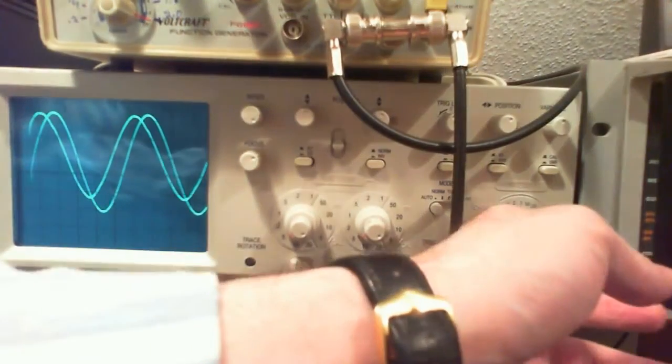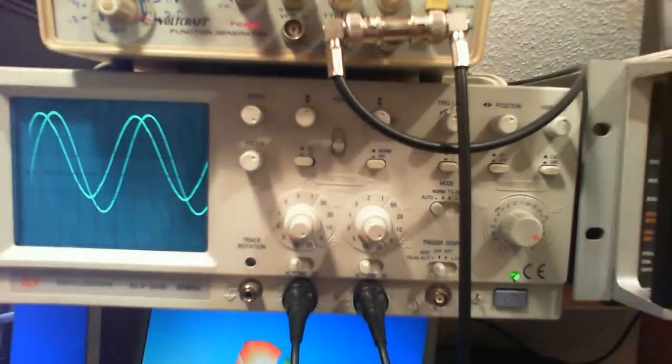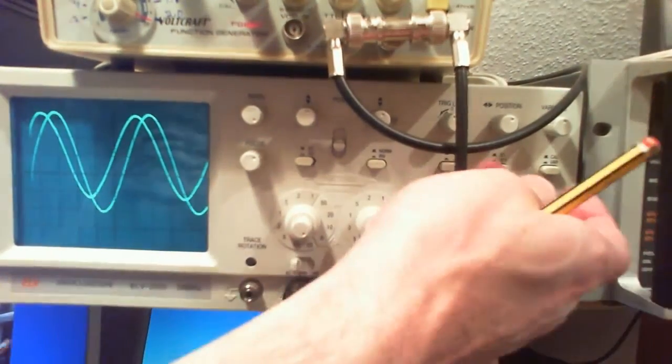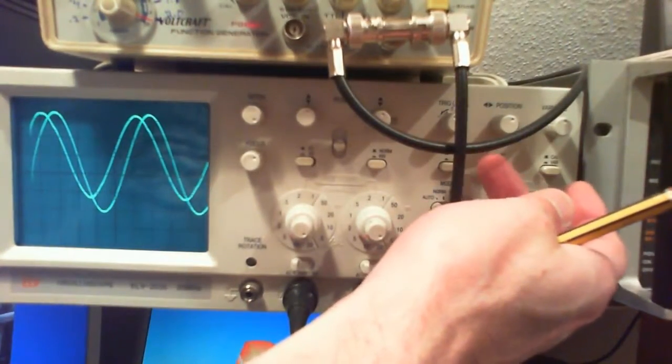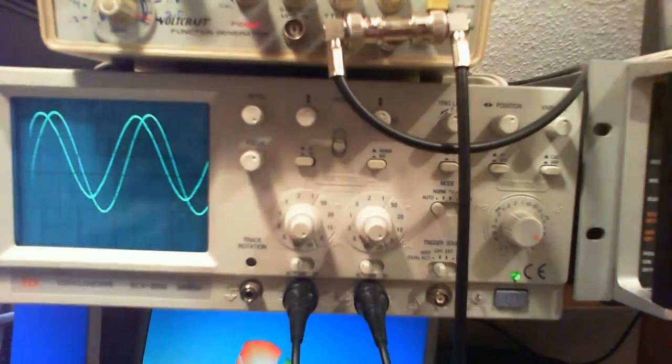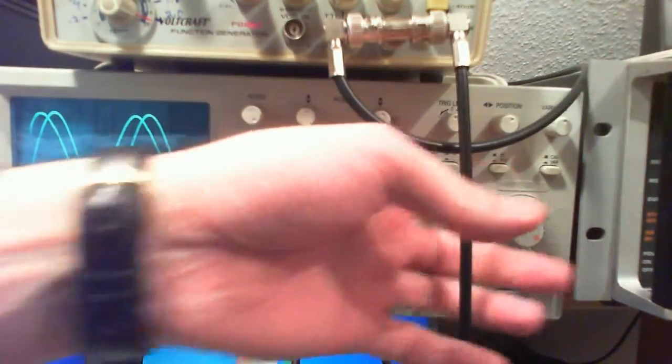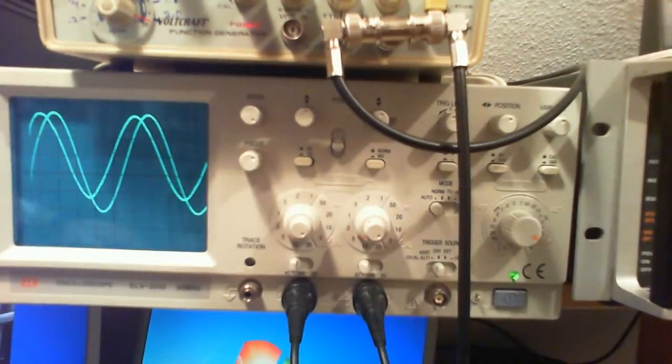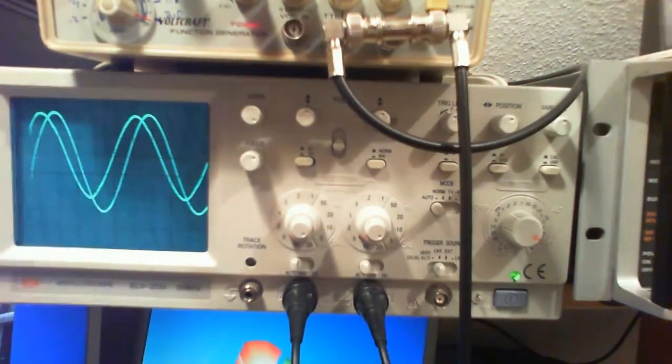The calculation that I did earlier is actually wrong, because I was magnifying everything by times 10. I didn't know that I was magnifying. So that's basically your peak difference.